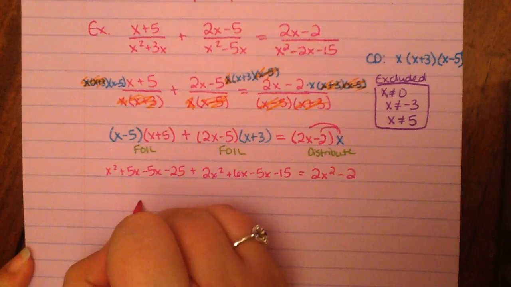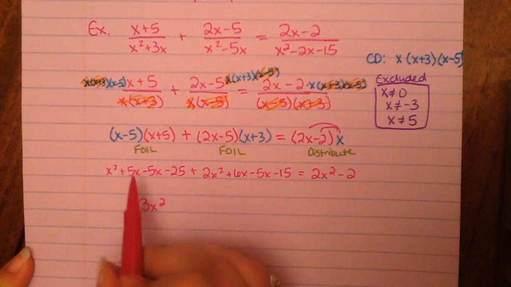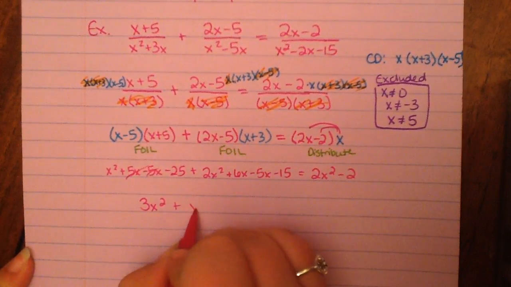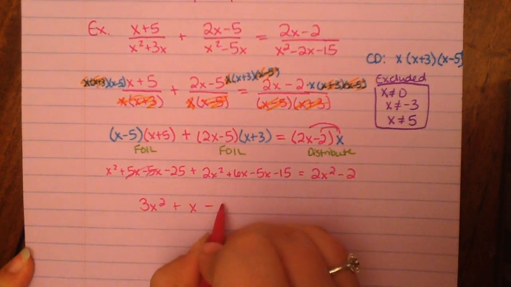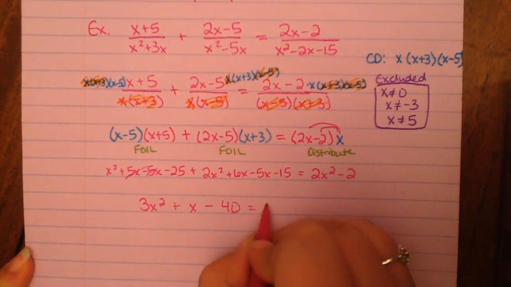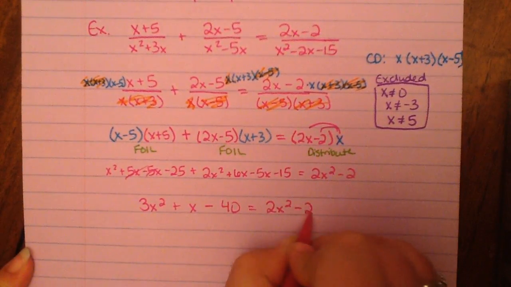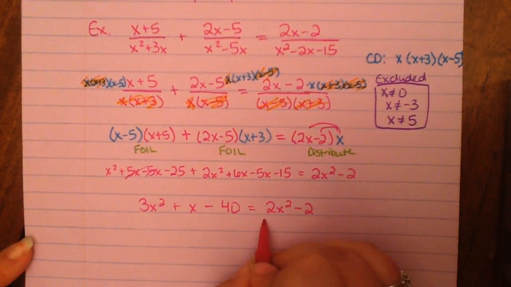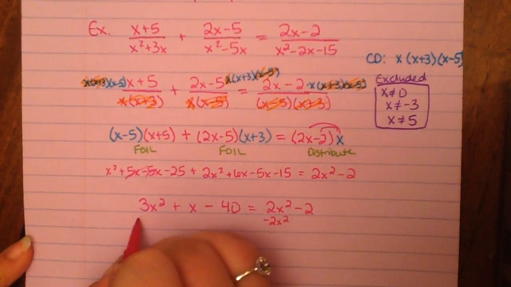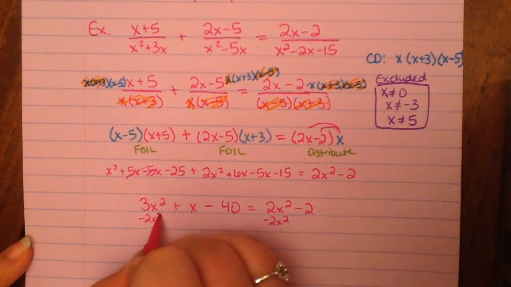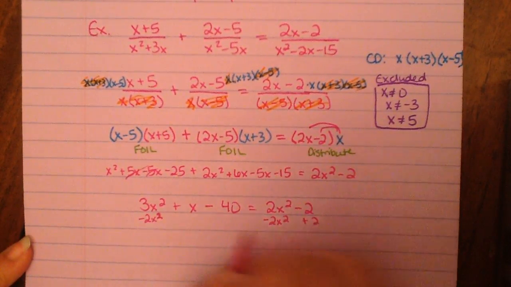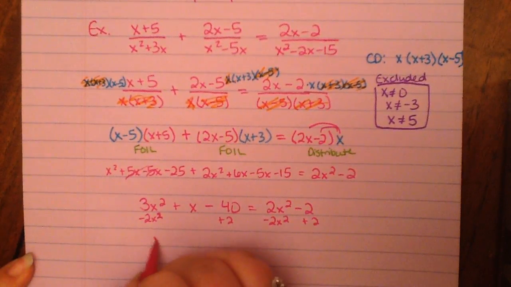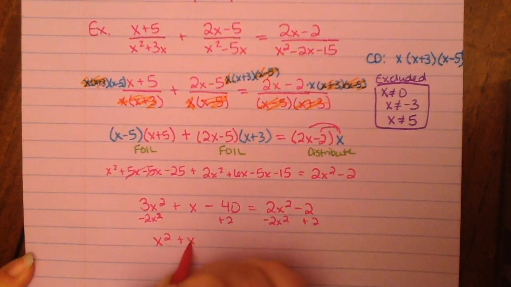Once I combine my like terms, I will have 3x squared. Those two guys will cancel. Plus 1x minus 40, and that will equal 2x squared minus 2. Now remember, x squared acts as a magnet, drawing everything to it. So we need to subtract our 2x squared from our 3x squared because they are like terms. And we need to add 2 to the 40 because they are like terms. So I will have 1x squared plus x.